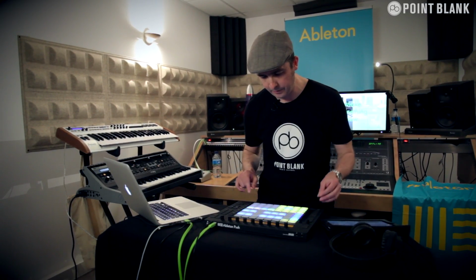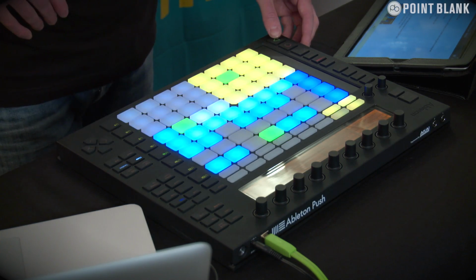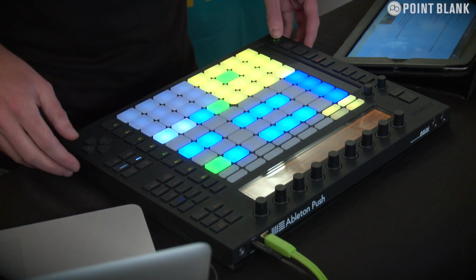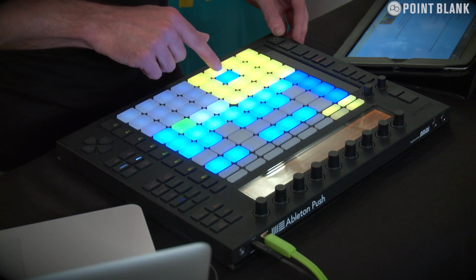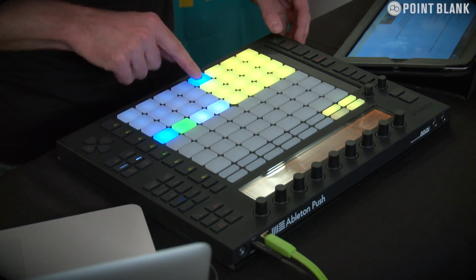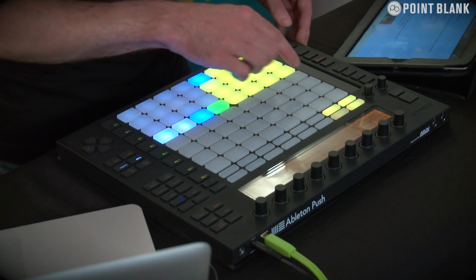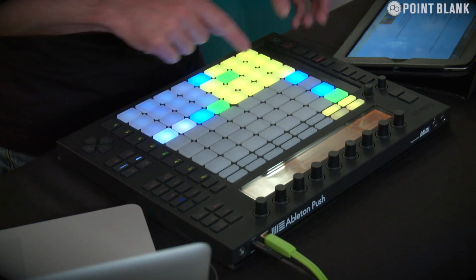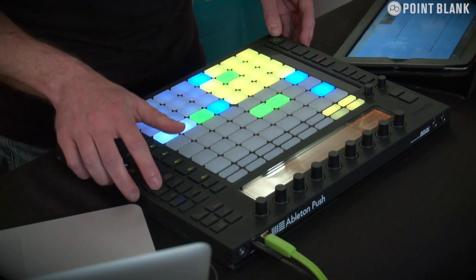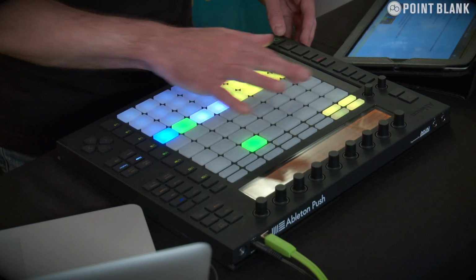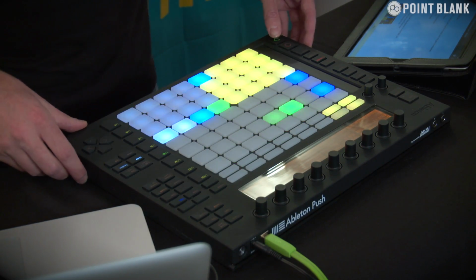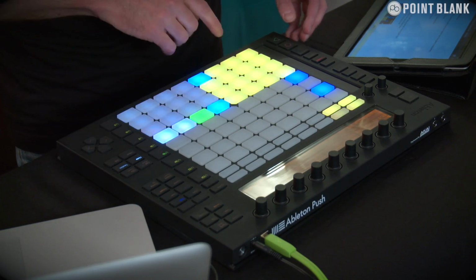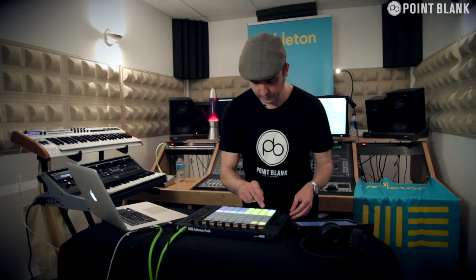So let's put that back on. Okay, so there we go. We've got our hi-hat pattern there. Let's go for the clap now. So again, I'm going to use the step sequencer. Let's make these accented. Cool. And then let's go for the kick drum.